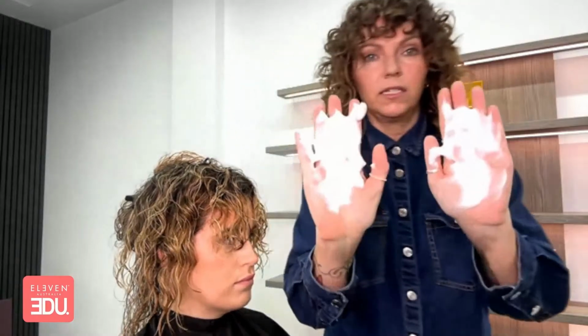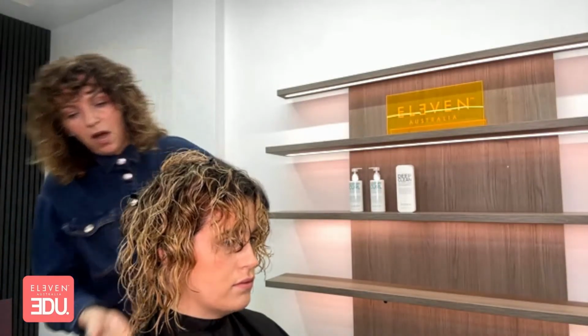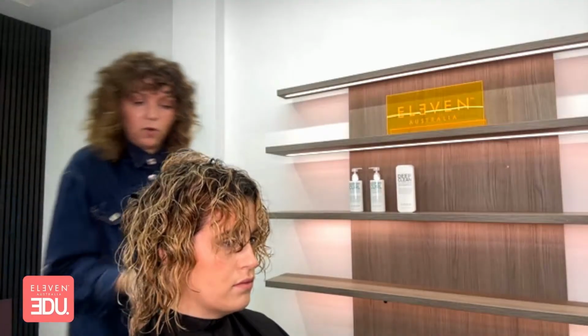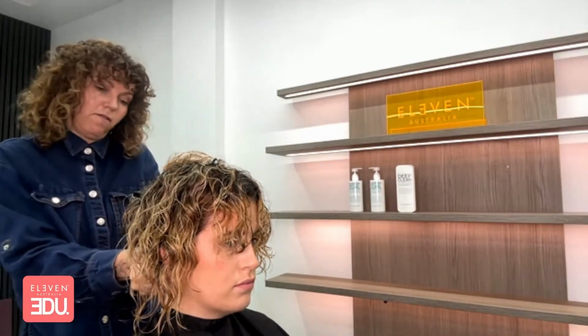Okay, work it through my hands. You can really see the consistency of the product is actually quite thick. And then I'm going to work that through Jill's hair. Again, I'm not pulling, I'm not dragging on the curl. I really want that curl to go into its natural fall.